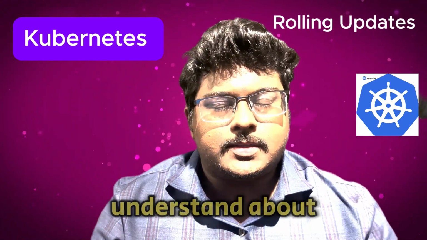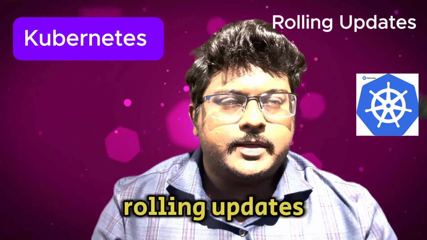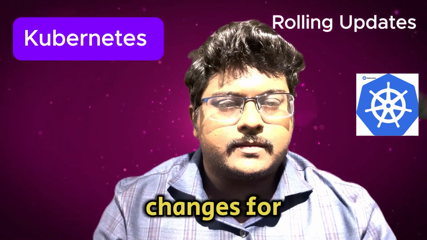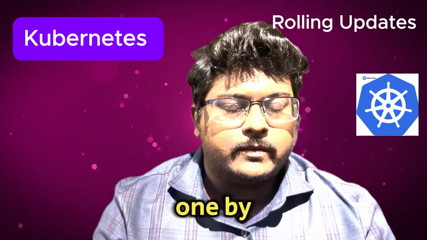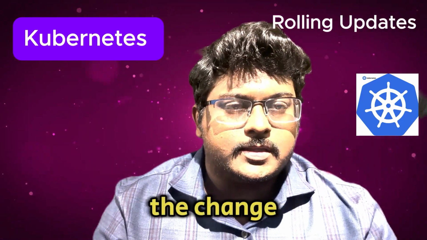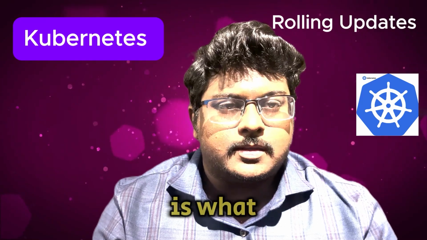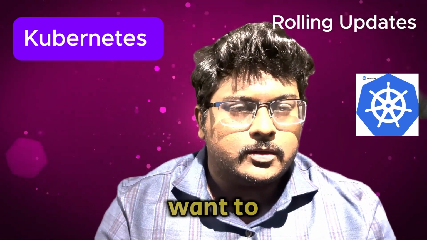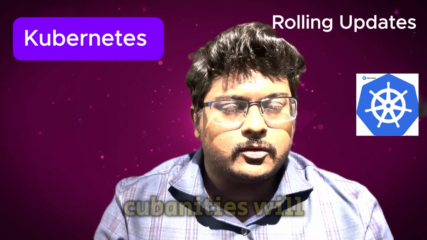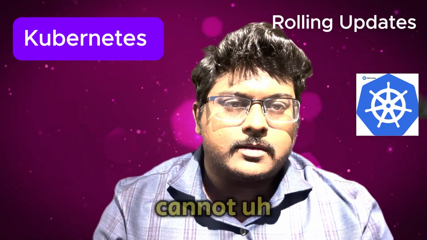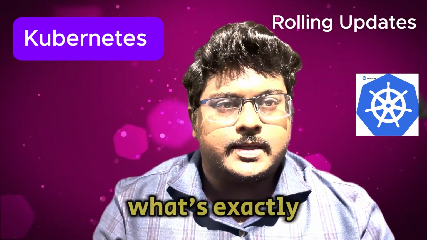Now let's try to understand rolling updates. Rolling updates means if you want to make any changes to your application, Kubernetes will automatically deploy the newer pods one by one. So the users cannot identify what is happening. Because Kubernetes changes the pods gradually, users cannot detect the change.